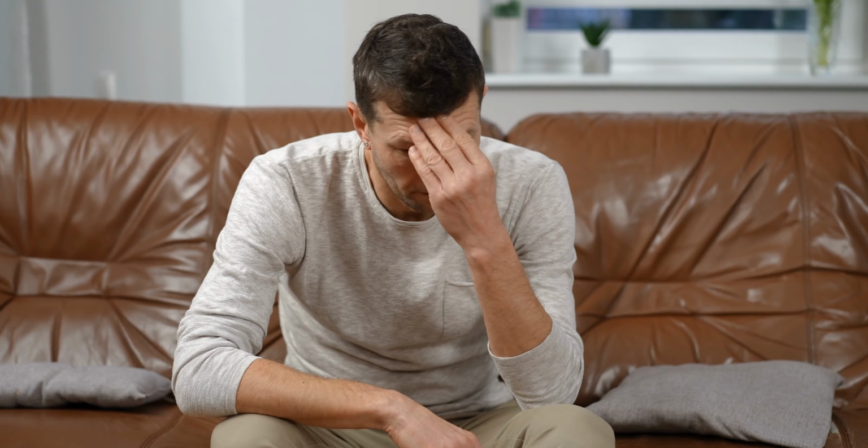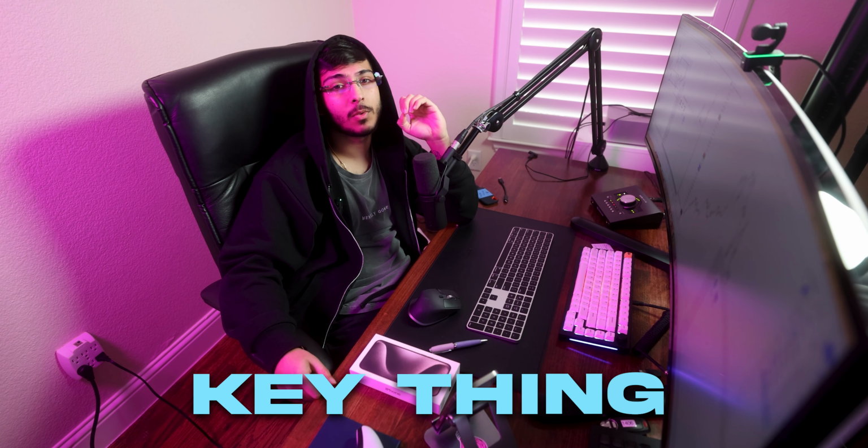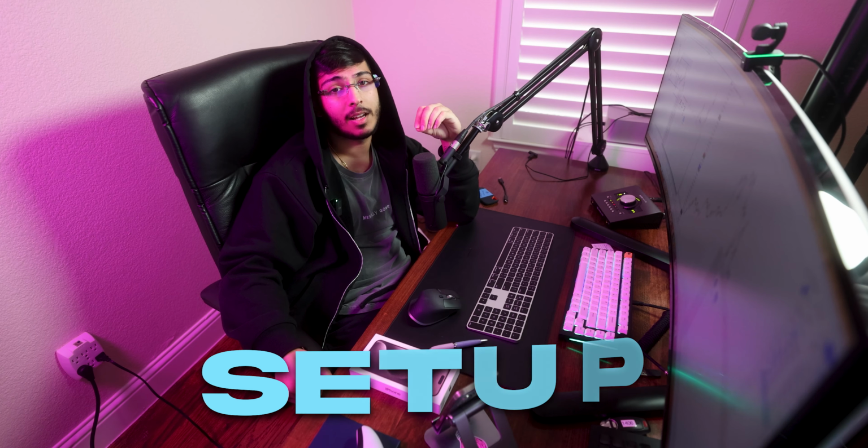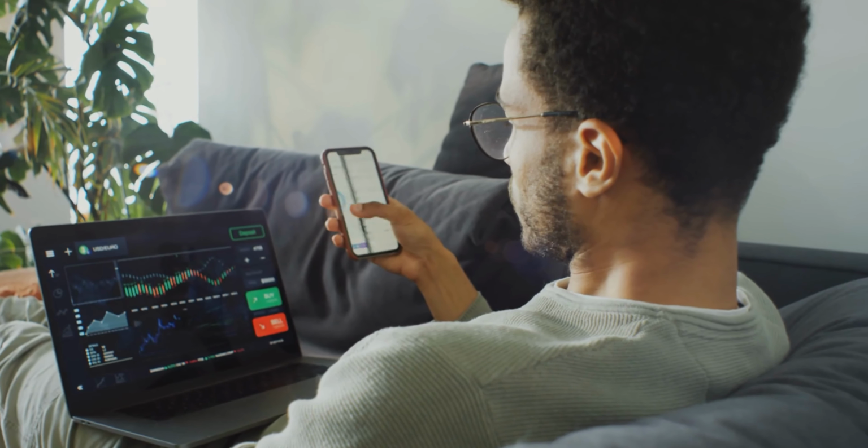When it comes down to choosing a time frame to trade on, I feel like people spend too much time worrying about this, thinking that the time frame you're trading on is the key thing when it comes down to trading. In reality, it's quite the opposite. What you need to focus on is the setup compared to the time frame you're trading on.